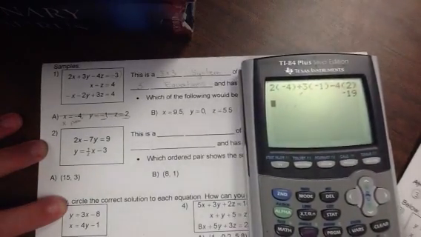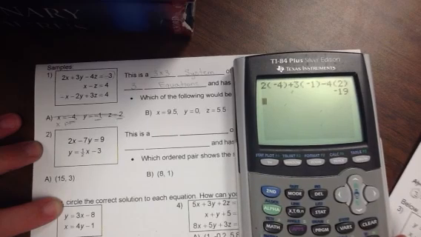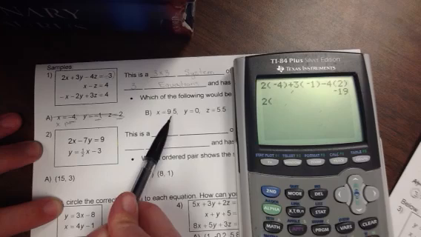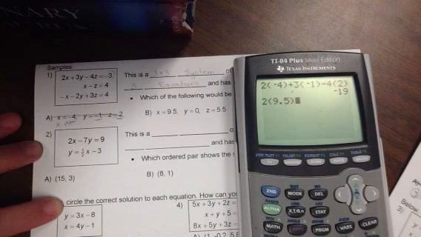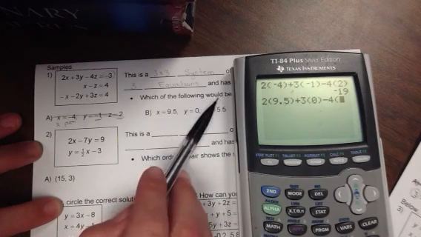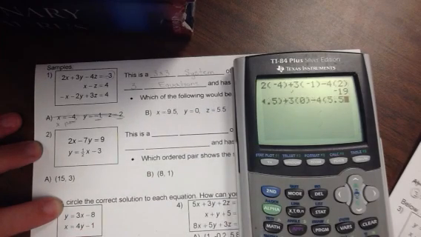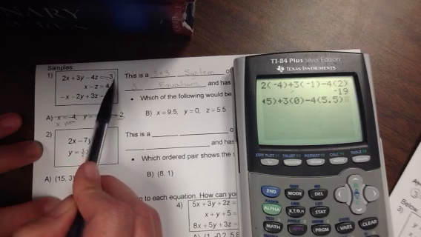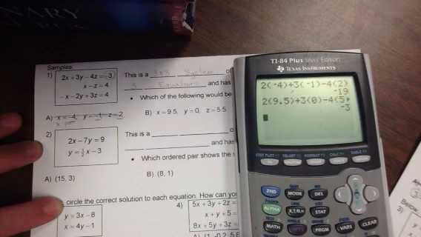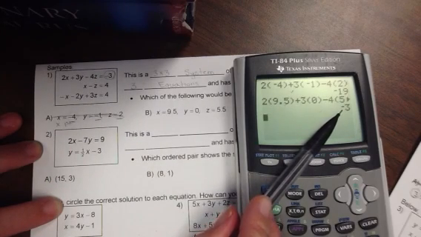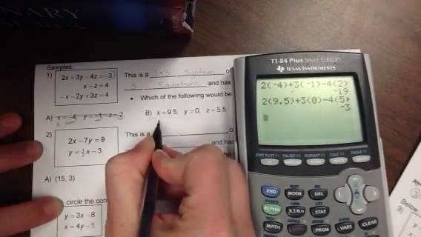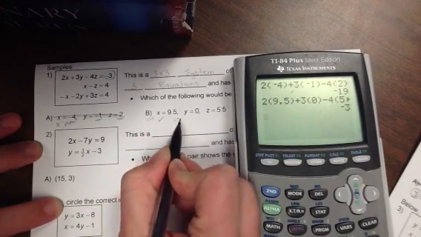So now we're going to do the same thing with B, and we're going to plug into the equation. So this time, 2 parentheses, this time our x value is 9.5. Then plus 3 parentheses, y is 0. Then minus 4 times parentheses, this time z is 5.5. So when I plug it in, I want to get -3 as a result. So I hit enter, and it does give me -3 as a result. So for the first equation, it works. Now we have to try the second equation.